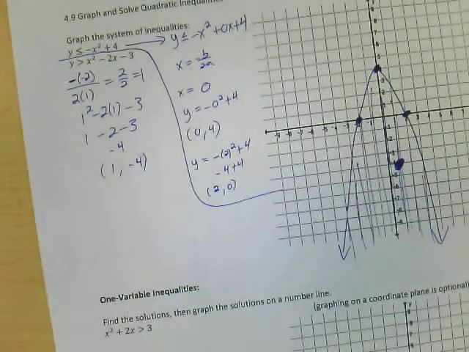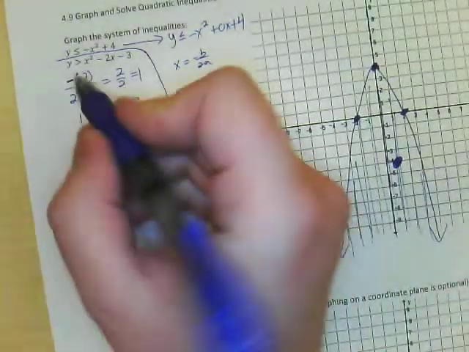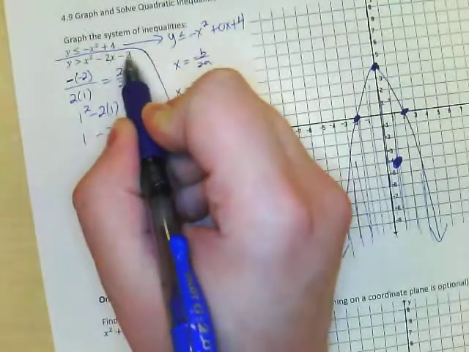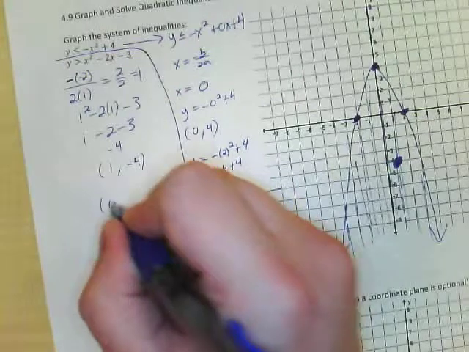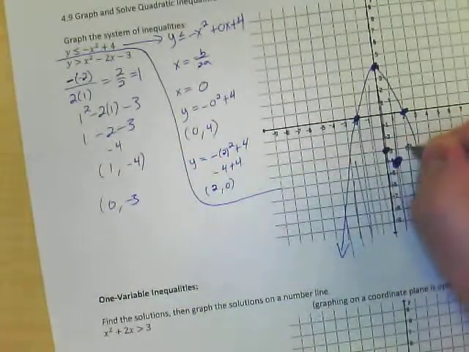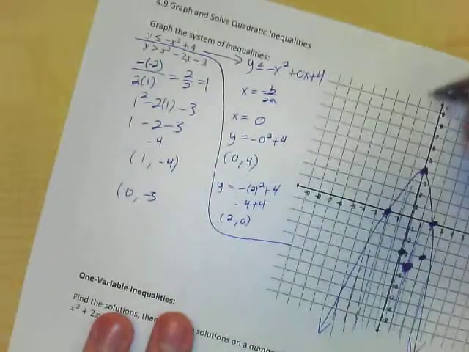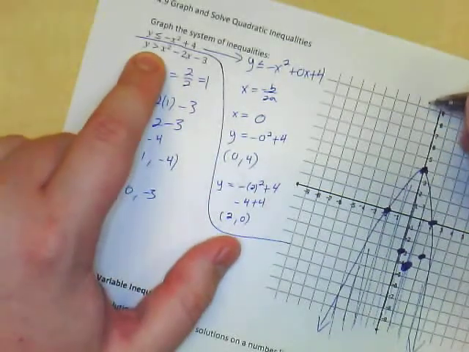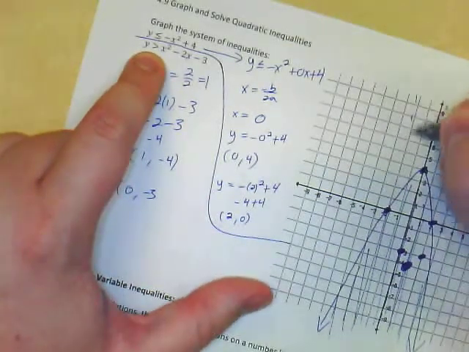And then we'll plug in some other point. How about 0? I guess we can get the y-intercept. So if we plug in 0, we'd get 0 squared minus 2 times 0 minus 3, so that would just be minus 3. So that's about right there, and then we could reflect that and get that point right there. We'll call that good enough. And then we want to use a dotted line. It says y is strictly greater than, so we're going to use a dotted line for this.